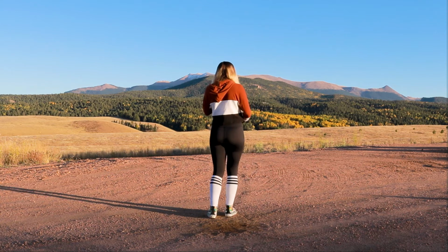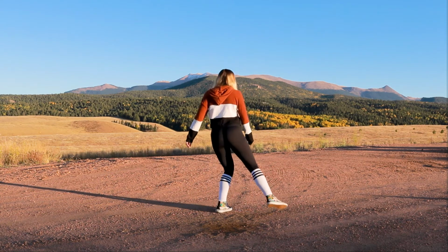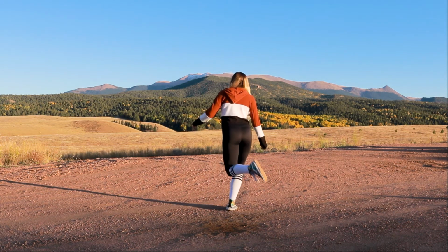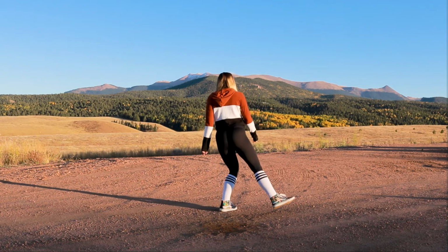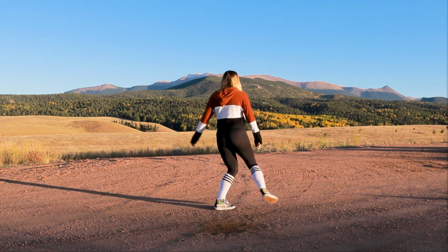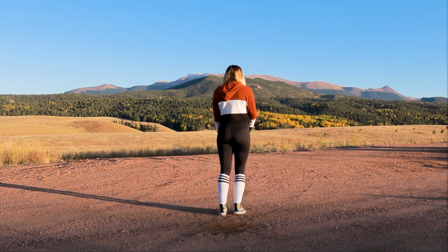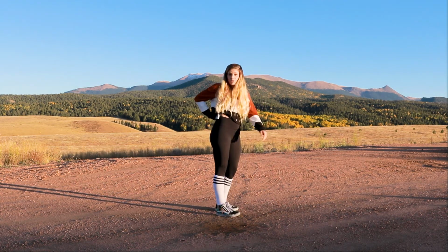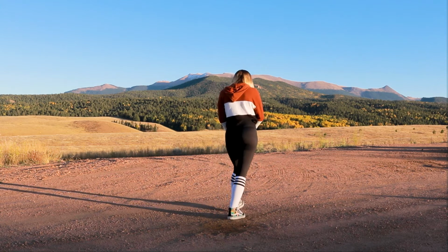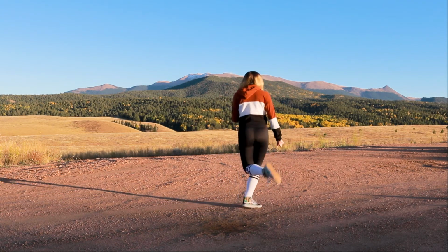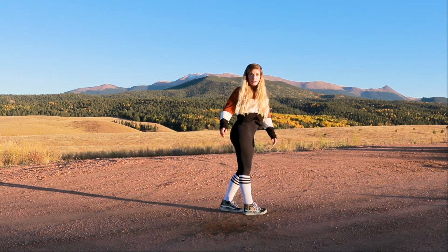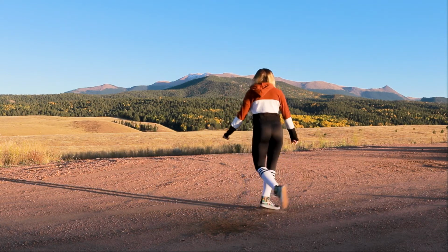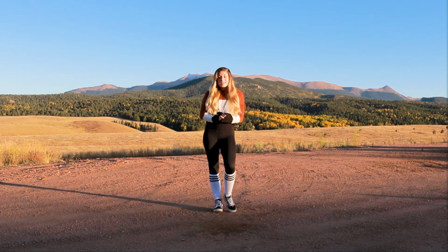So you have your right. As soon as you step down, you're switching that foot and bringing this one up and around. Boom, boom, boom, boom. Boom, boom, boom, boom. And you can continue them as much as you want. But the biggest thing to remember is just lifting that foot up as soon as you get that other one down. Boom, boom.